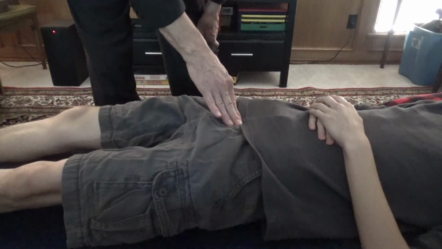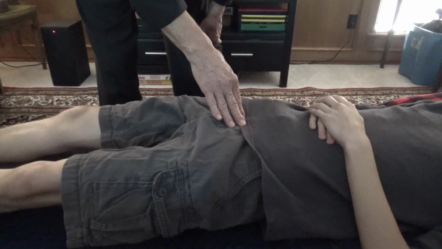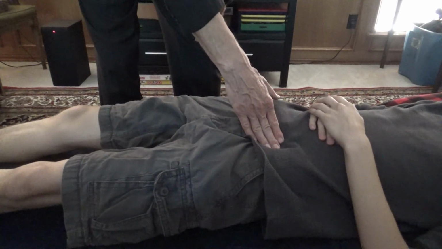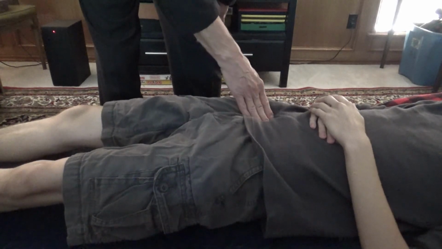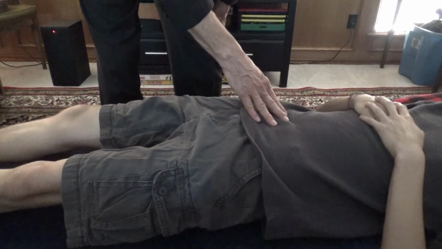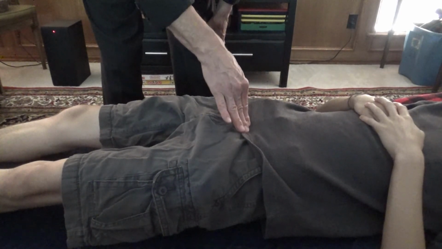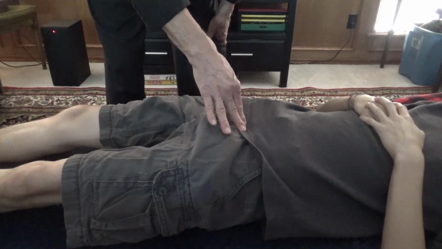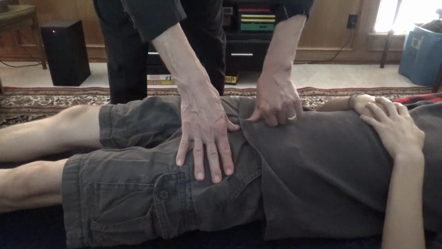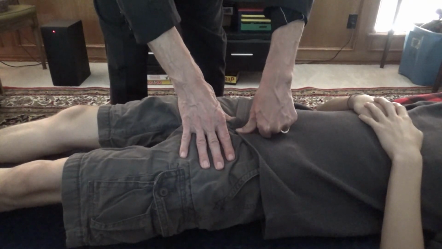The pubic bone, the pubic symphysis, when everything isn't in proper adjustment here, you have pain in the lower quadrants of the abdomen, basically the right and left lower quadrant from the navel down. And so what we're looking for is you have a shearing between the two. So you shear one way, you shear the other way.